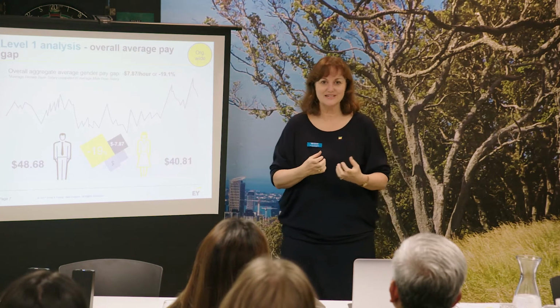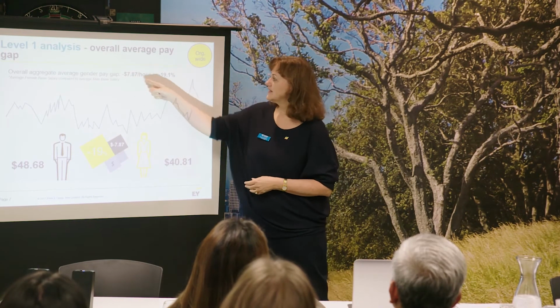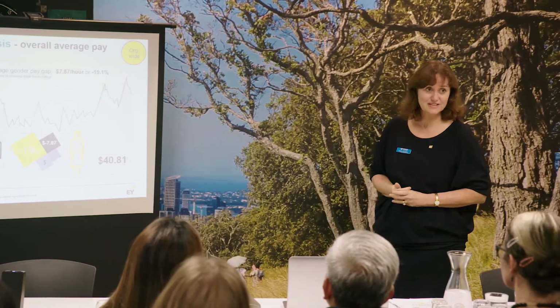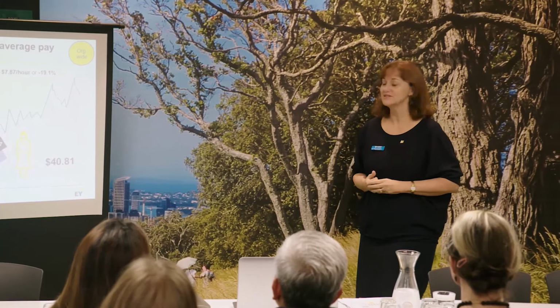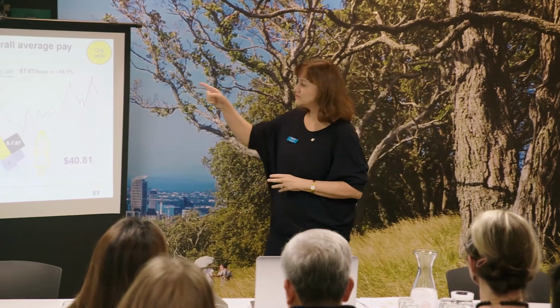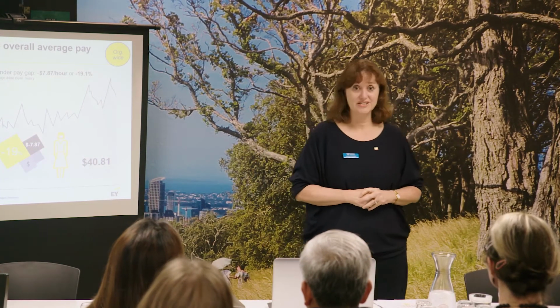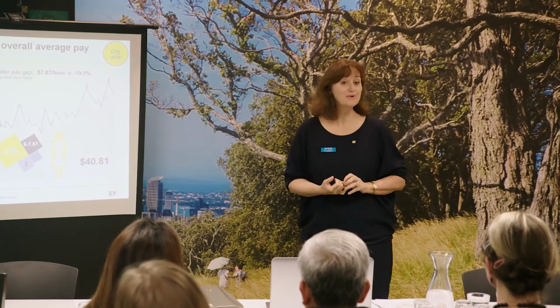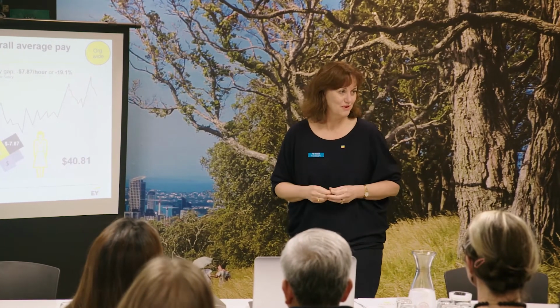You kind of get it when you look at it and say, that's a $7, almost $8 difference between males and females in this organisation, and it equals a 19% pay gap. The reason they called me in was the board were worried, and they should be. This is a listed company, actually. So that's your first level of analysis right there, organisation wide: find your problem.